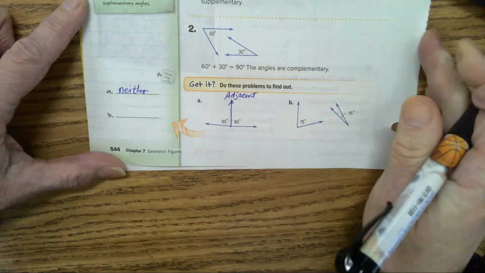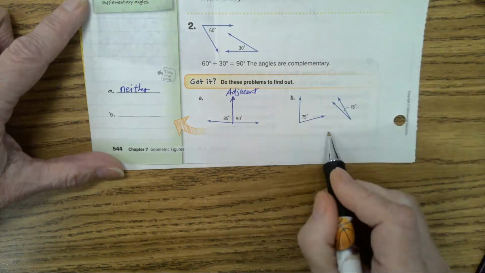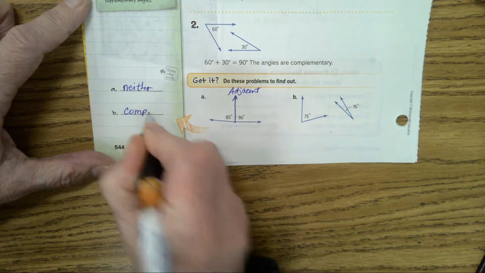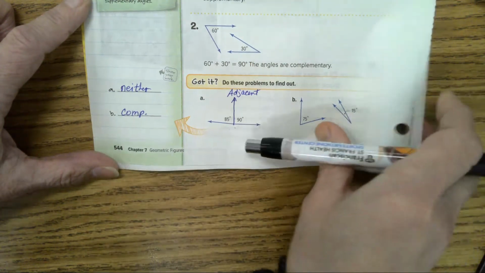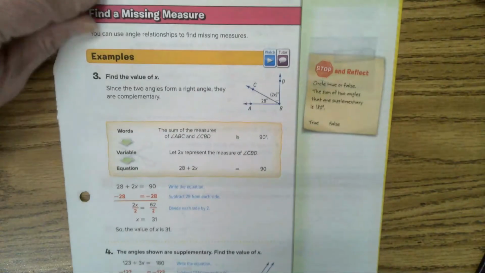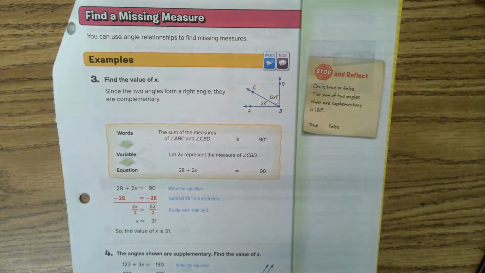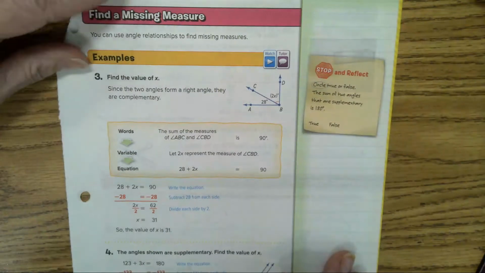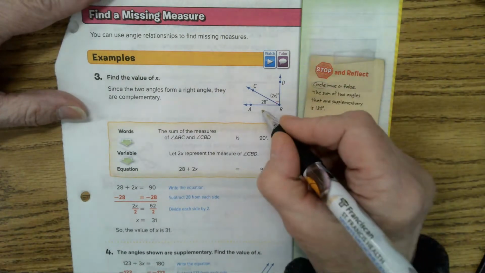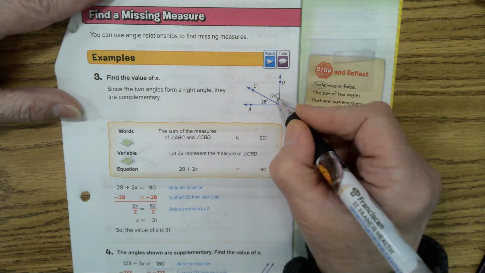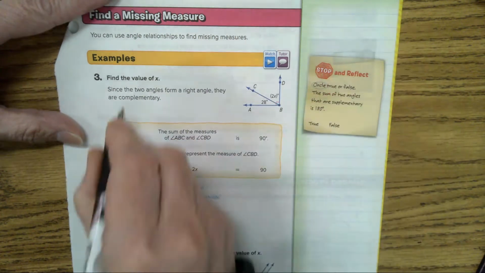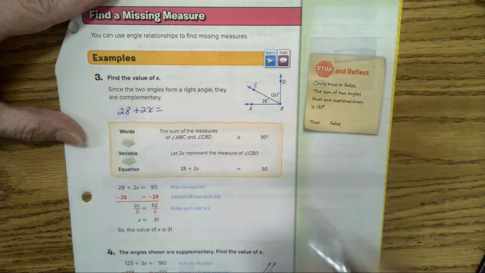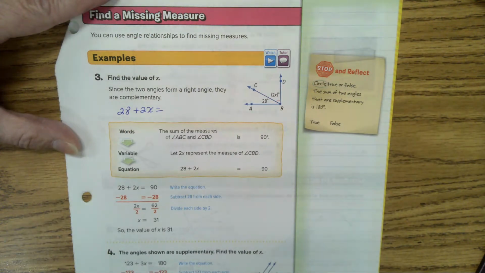All right. Now let's go to the, and B we said is what? Complementary. I'm just writing the word comp. All right, let's go on to the next page. Find a missing measure. Okay, find the value of x. So here we have 28 plus 2x equals what? If we take 28 plus 2x, it equals, what does it equal?